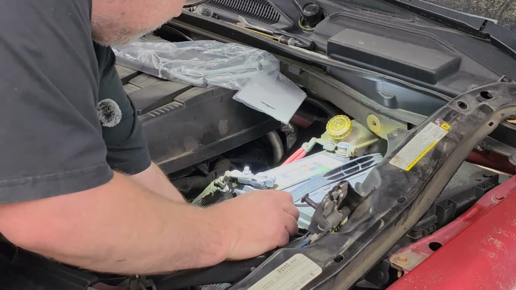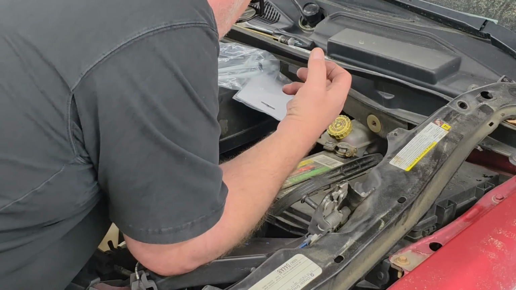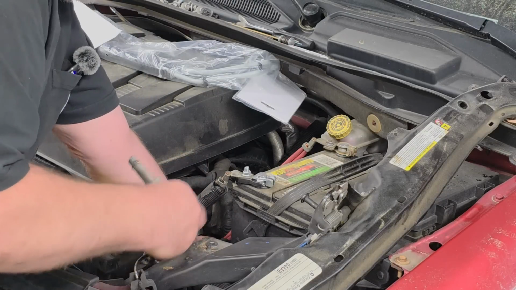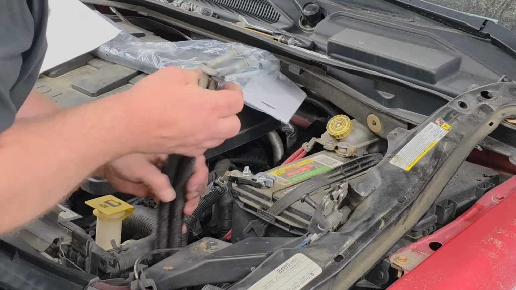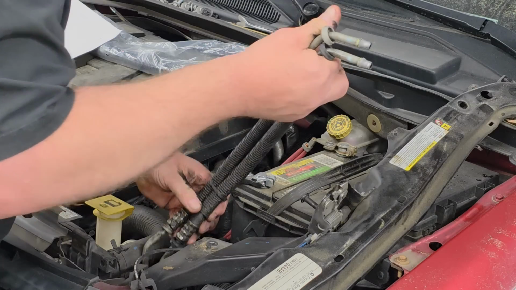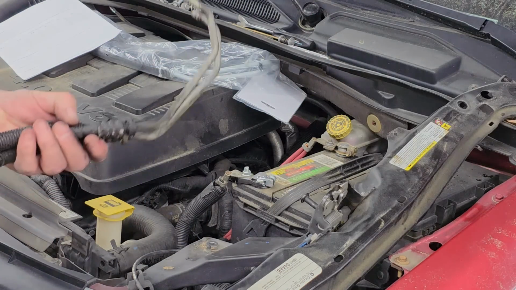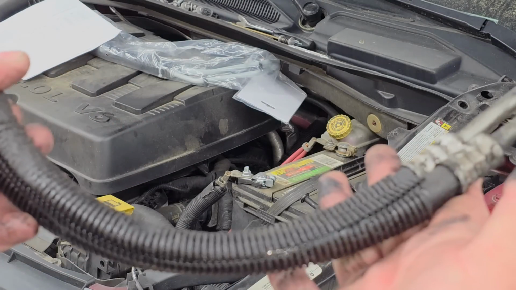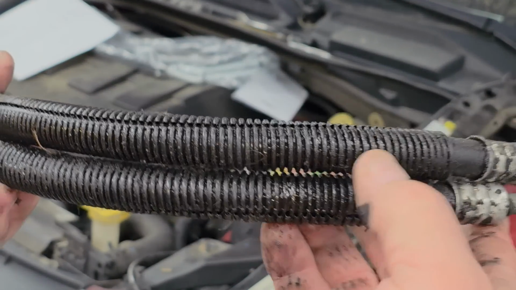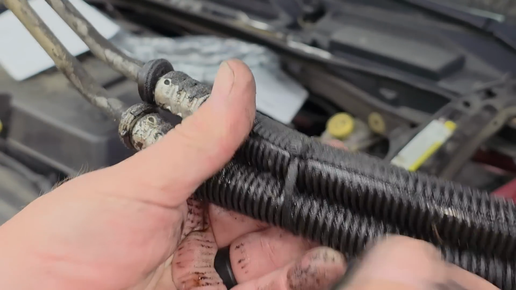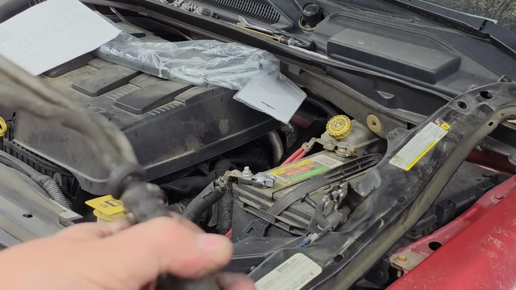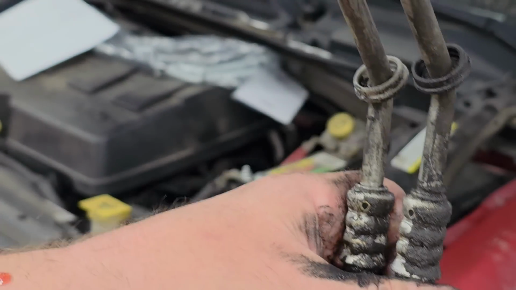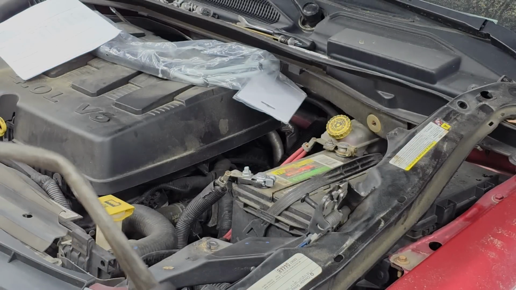So same thing, I'm just going to work the lines back and forth till they pop out. And now the whole line assembly can come out. And you're going to probably lose some fluid as it drips all over the place. And here's the lines. And you can see how soaking wet they are over here. See that? And it was literally coming down and dripping off the zip tie here. But now, here's those retainers. There's no reason they couldn't have put these back in place. But luckily it didn't blow off.